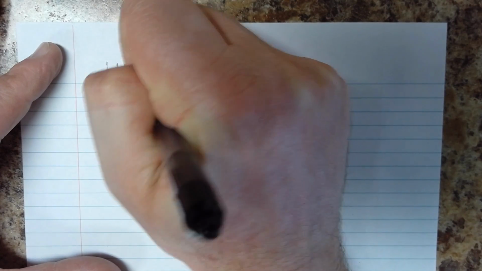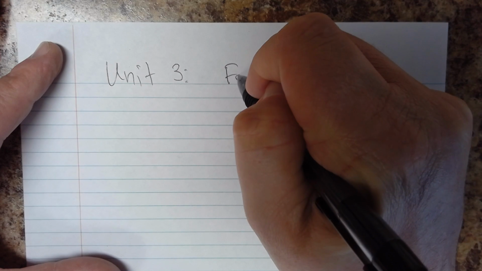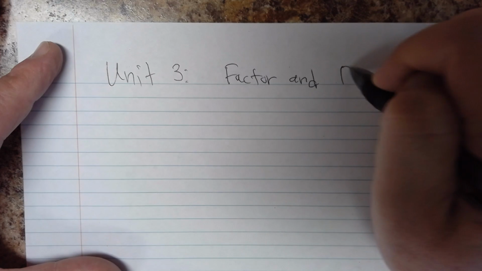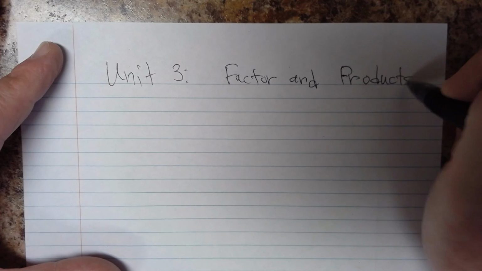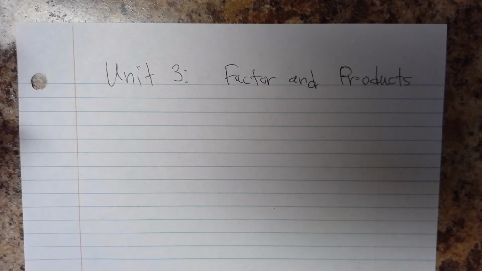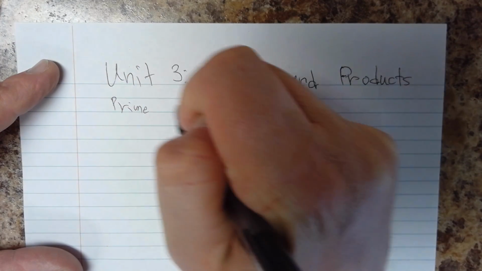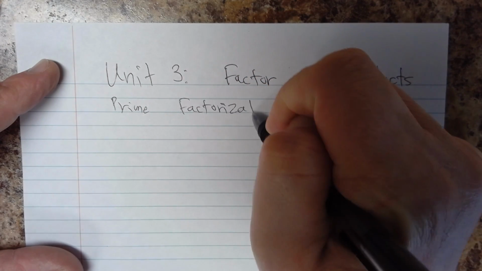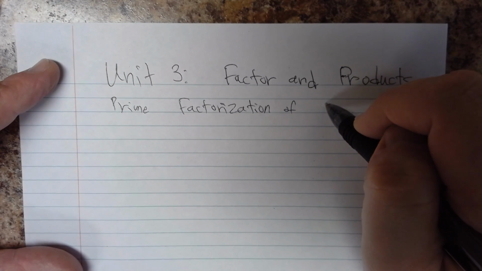Let's give you a heading. Unit 3, factors and products. There will be 2 lessons from this unit this week. So I want to do the prime factorization of 3,300.